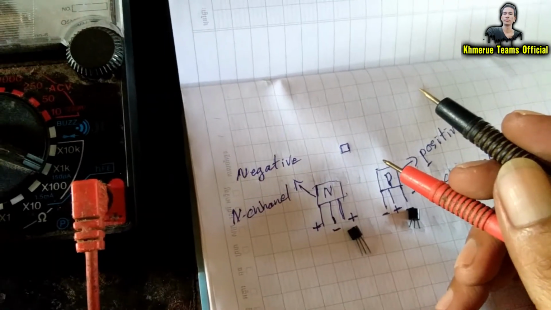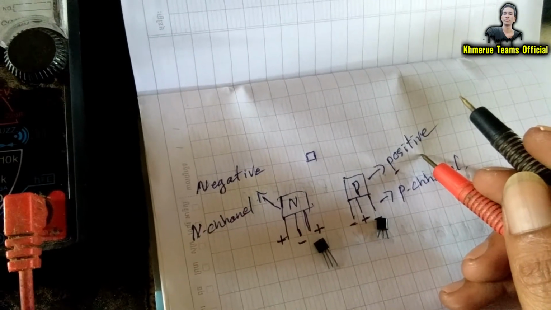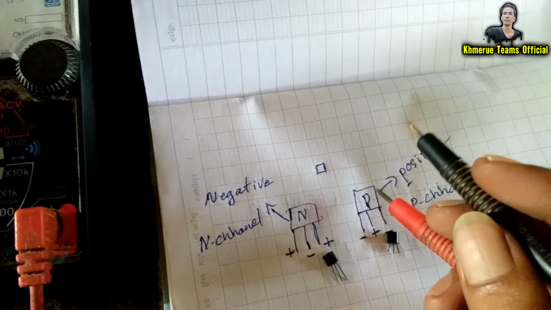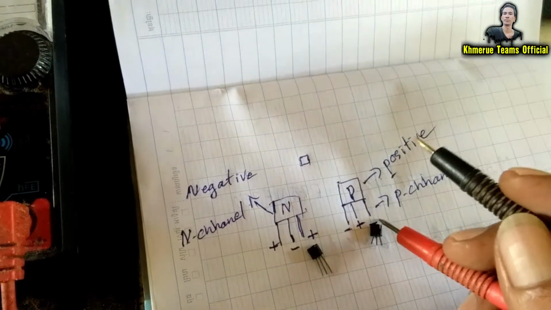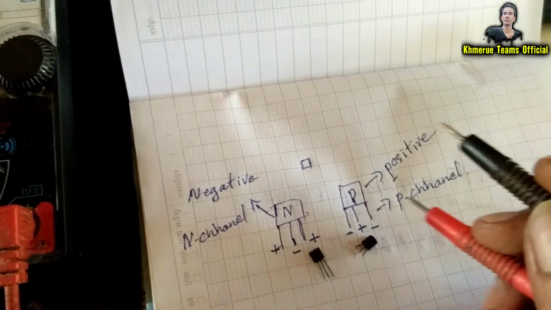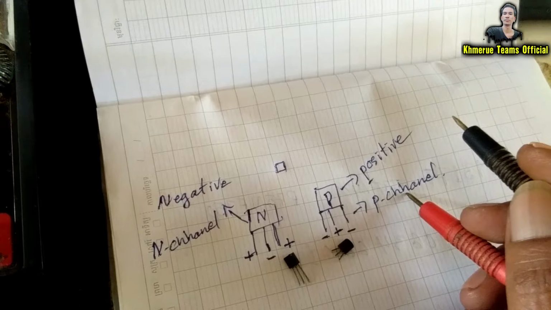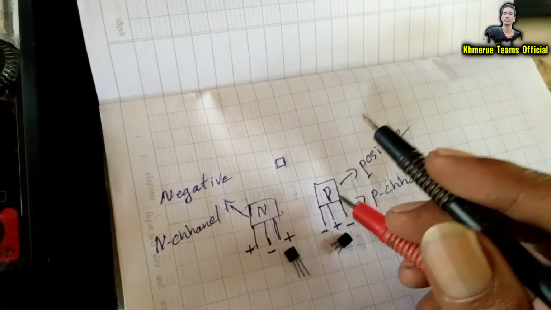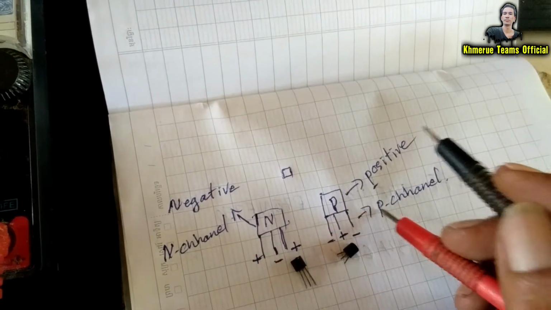P means positive. P is the abbreviation of positive, and it generally is the pin. Now look at the three pins. P means a P channel. So it is another type, a type of P. P equals positive and equals P channel.